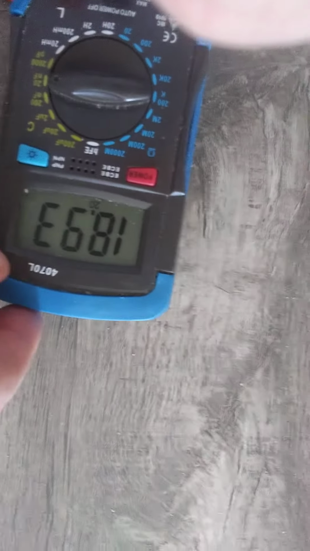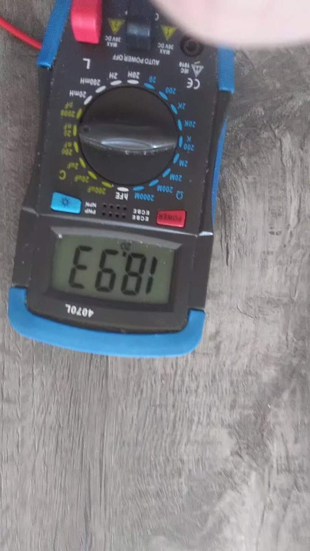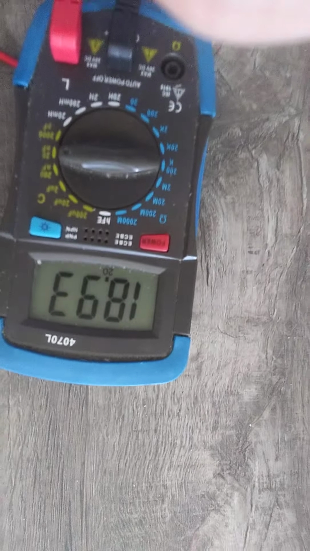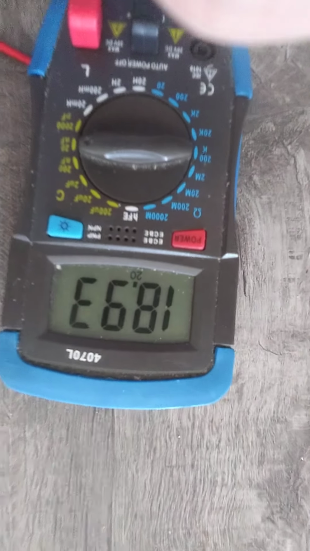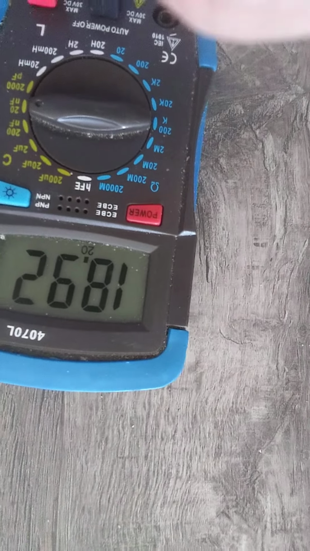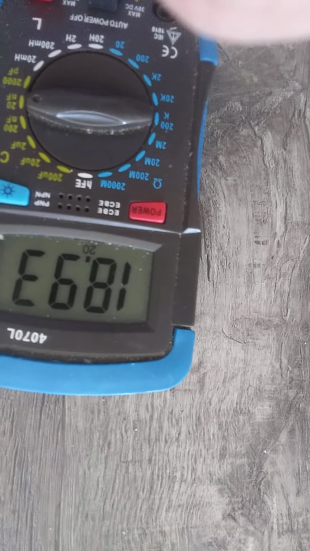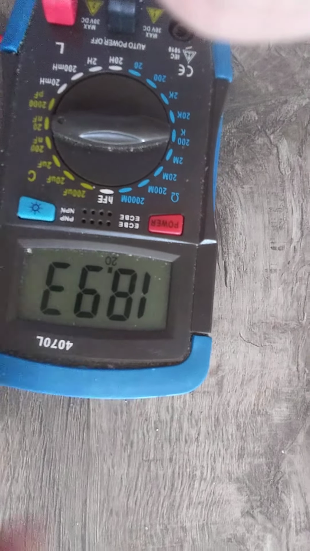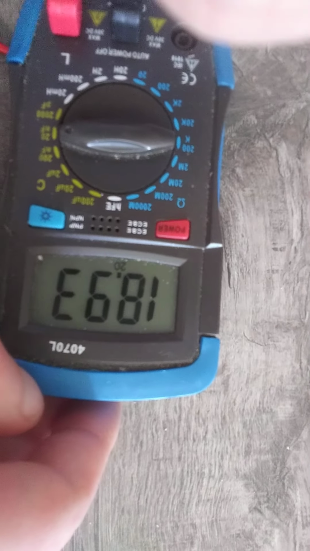Also, this meter here, since it was a cheap one from Amazon, it's probably not 100% correct in what it's reading. I think this one also came from China. I'm not sure, because there's no brand on it. It just says 4070.